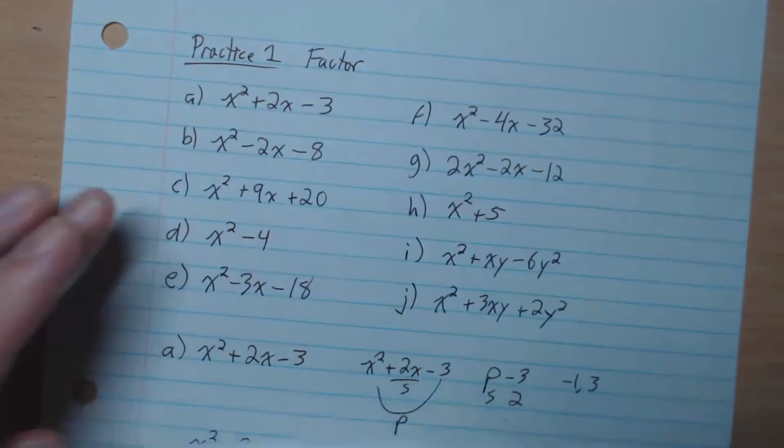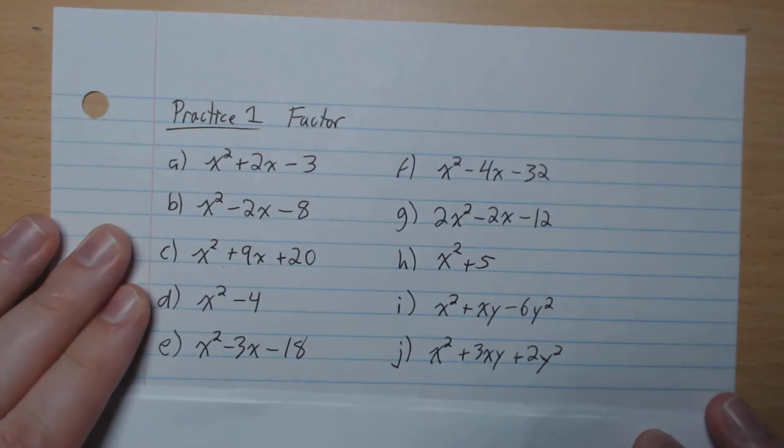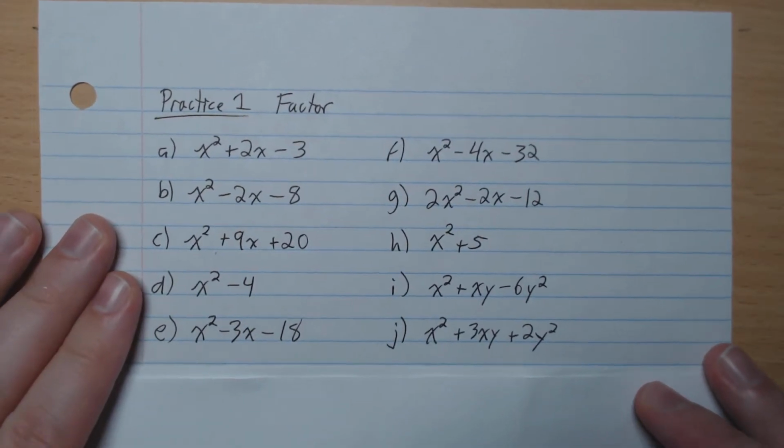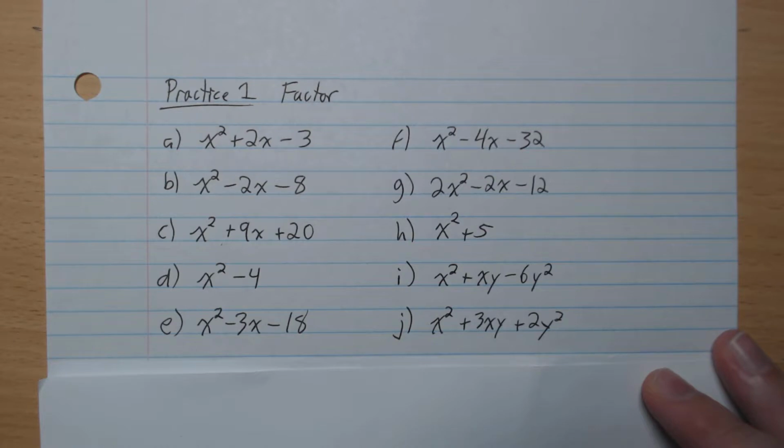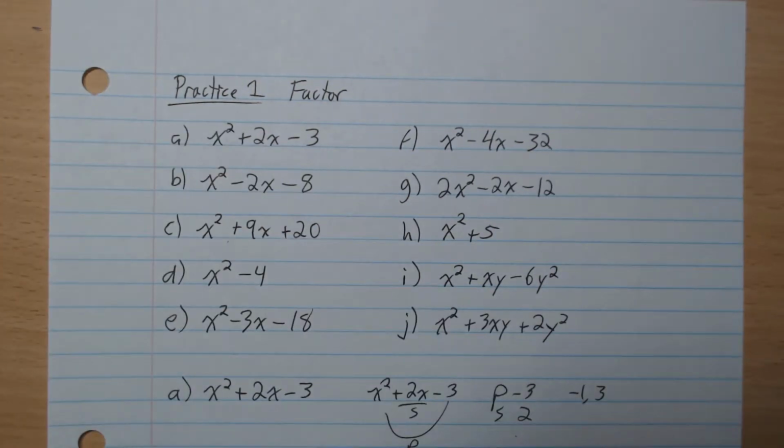Okay, time for some practice. This is where you get a lot of learning, so you got to practice on your own. So go ahead and pause the video and factor these polynomials. Okay, we're back.